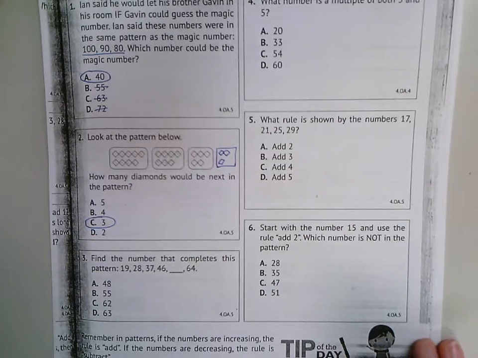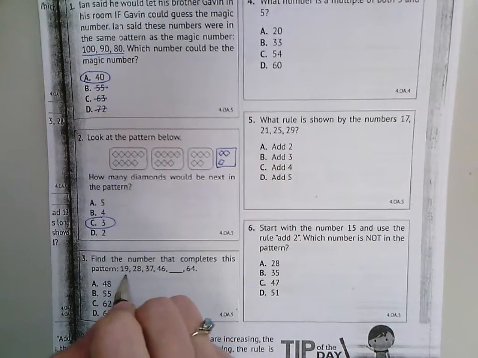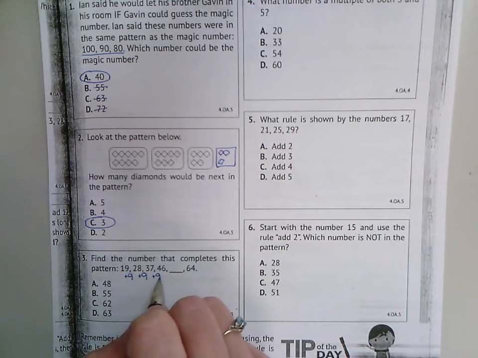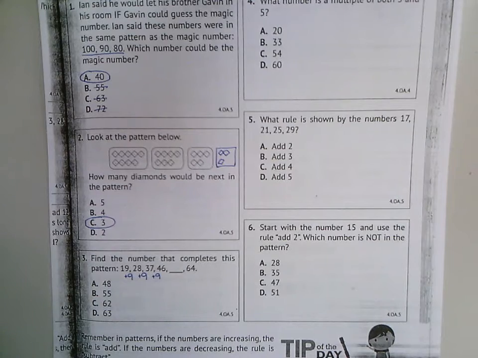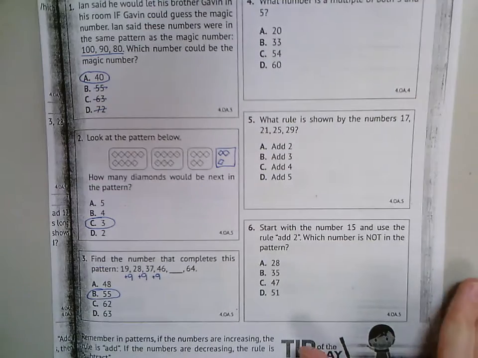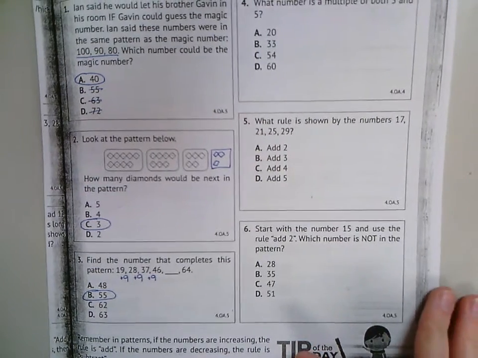Number 3, find the number that completes this pattern. 19, 28, 37, 46, something, and 64. Okay, to get from 19 to 28, I add 9. To get from 28 to 37, ooh, I see a pattern, I add 9. To get from 37 to 46, I add 9. So 46 plus 9 is 55, and 55 plus 9 is 64.